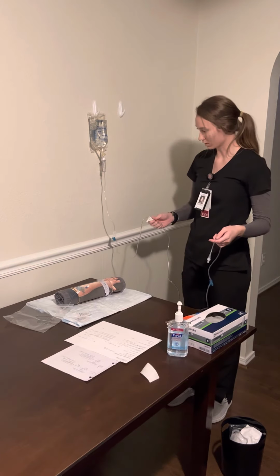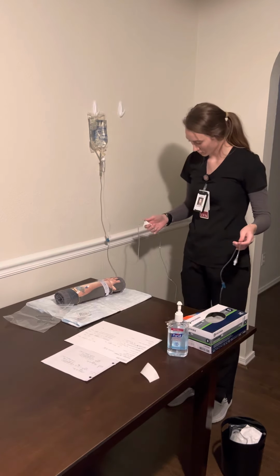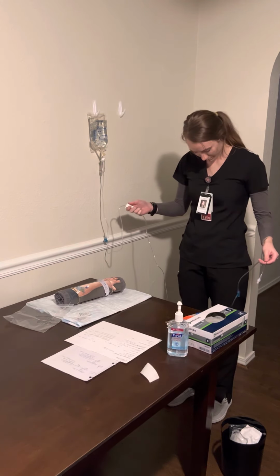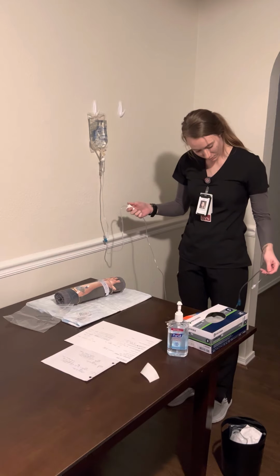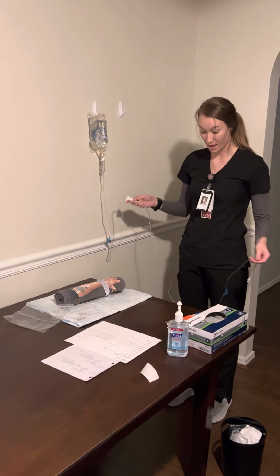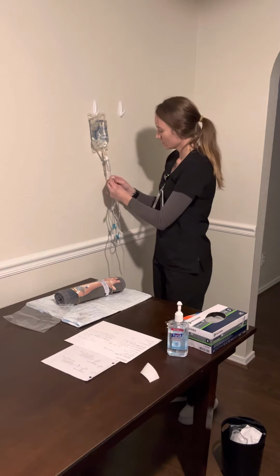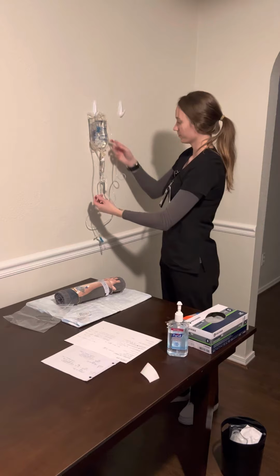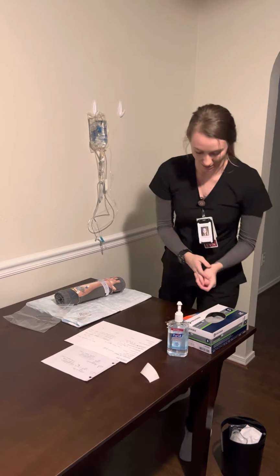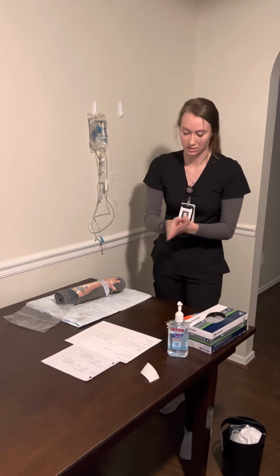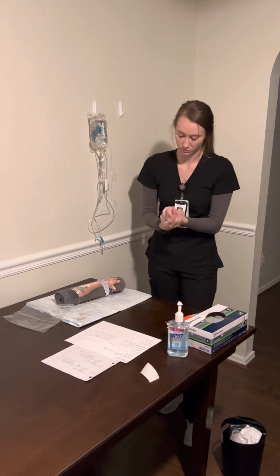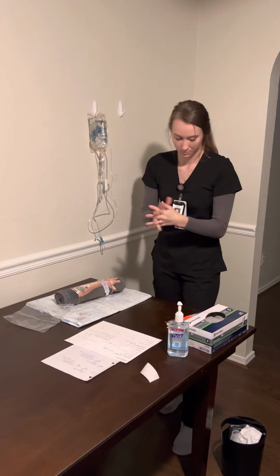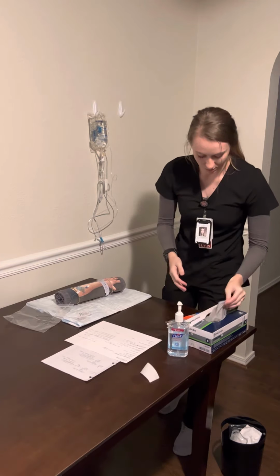And then I'm going to prime the tubing to ensure there's no air in the line. So we'll open that roller clamp. All right, so that is primed. There's no air in my line. I'm going to keep the cap on the end of that tubing and assess my IV site. So I'm going to wash my hands. I'm going to don clean gloves.